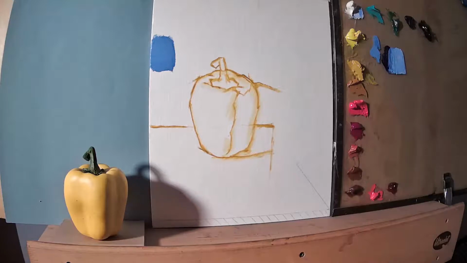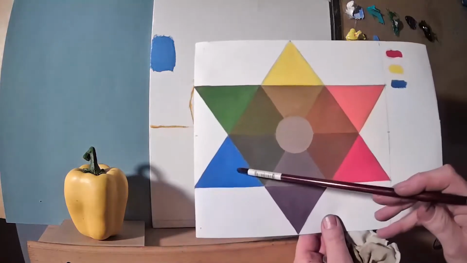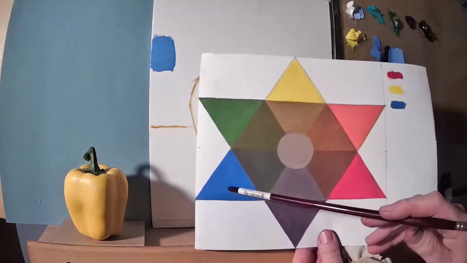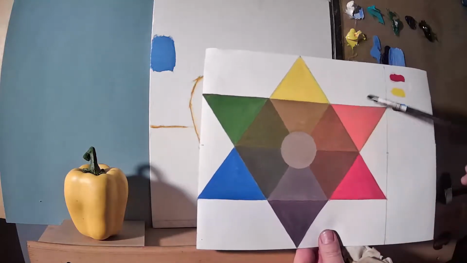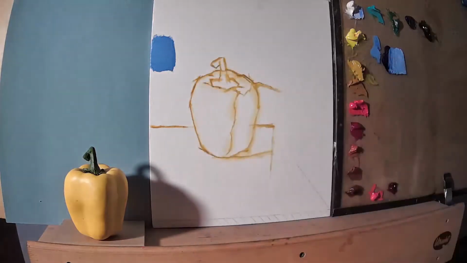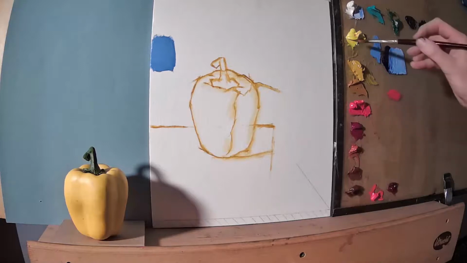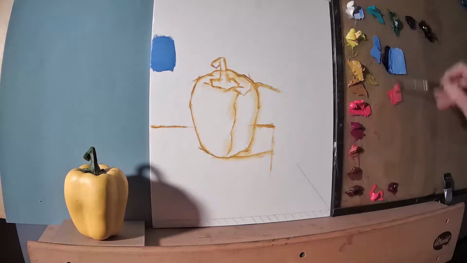We know, just based on our color stars, that we can neutralize a color with its opposite. In other words, we can neutralize or gray down one color with its opposite. So we can try mixing orange with the blue as a way of neutralizing that. So I'm going to mix an orange. Let's just start with a pure orange. And then we'll mix that with the blue.